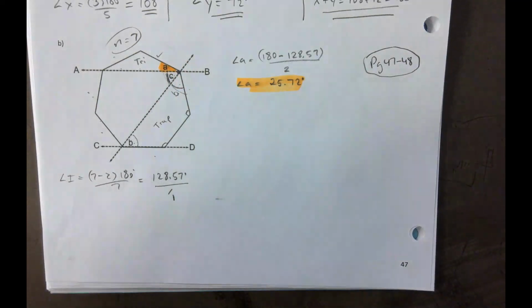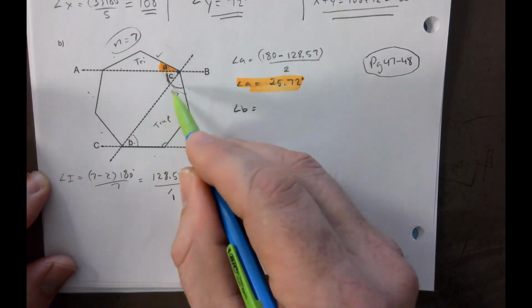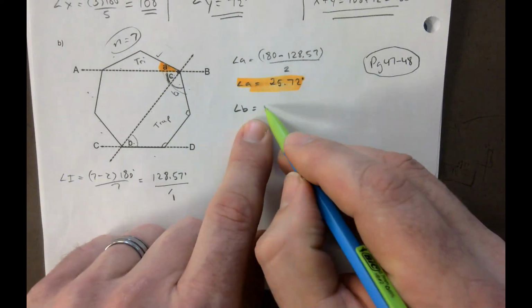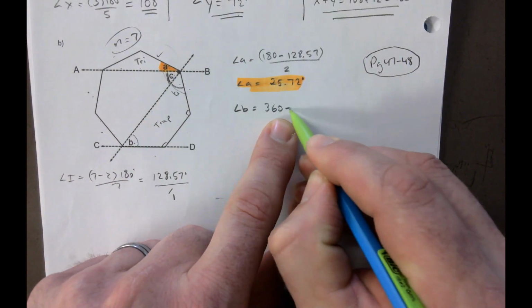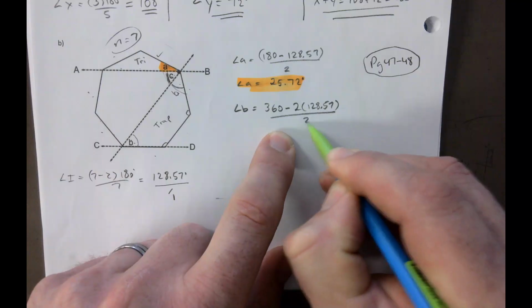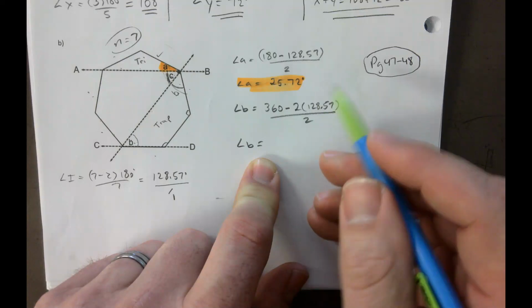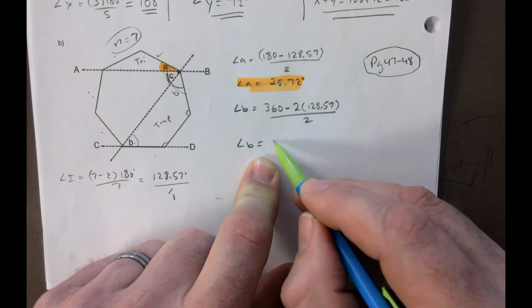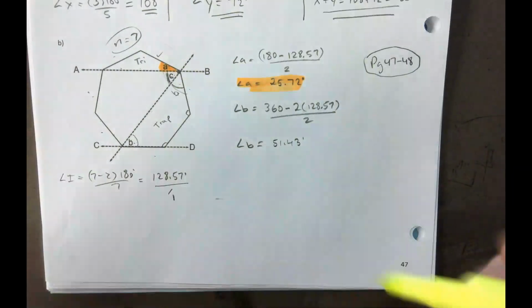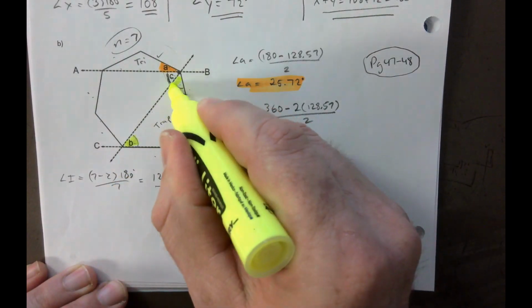Okay. Angle B, which is here, but it's also there, right? They're the same measure. We can call it the same. So that's a trapezoid. That'd be 360 minus 2 interior angles divided by 2. Angle B, if you do that right, so you just got to be careful. Do the top first, then divide. You get 51.43. And I'm going to give that a different color. That's this one here, but it's also this one here. Okay.